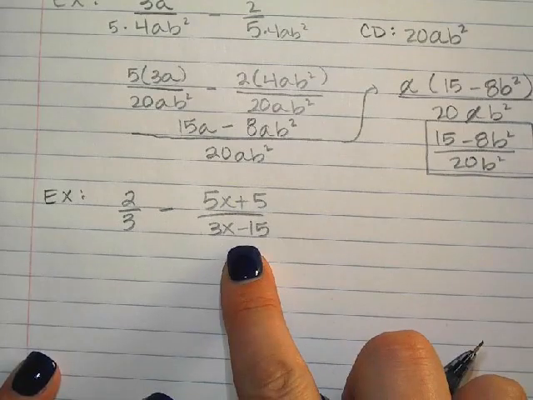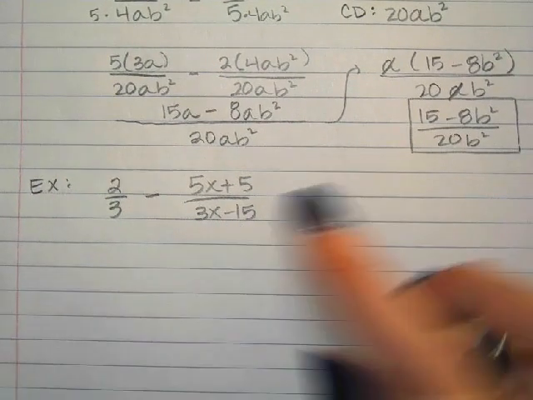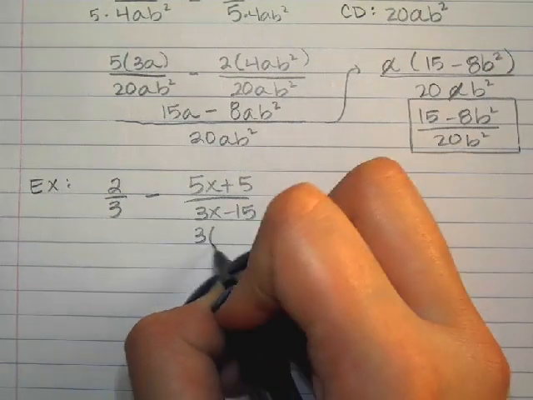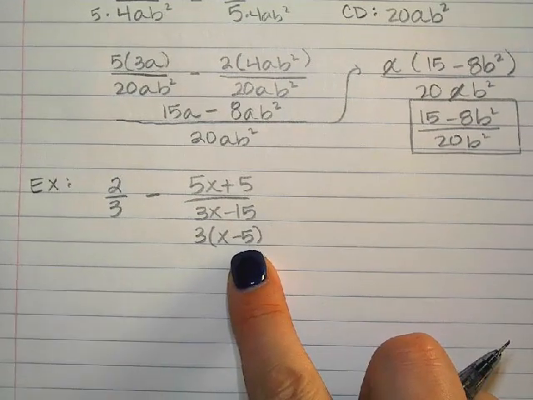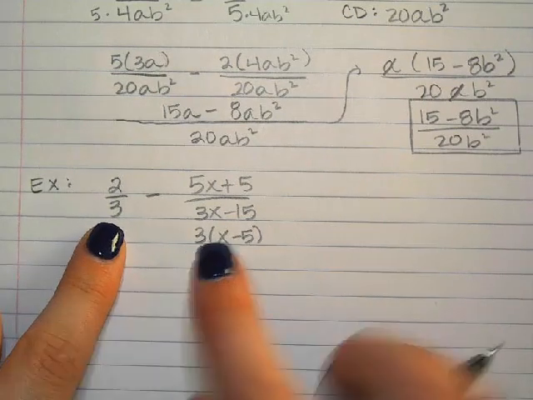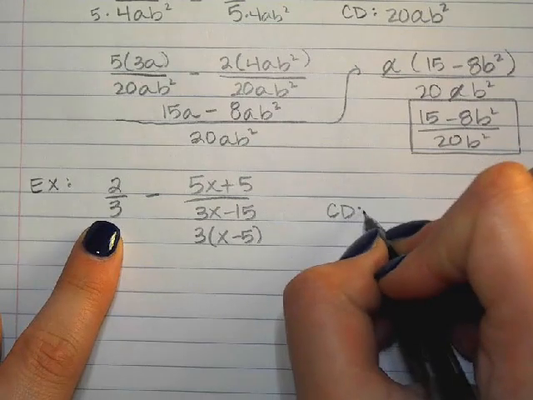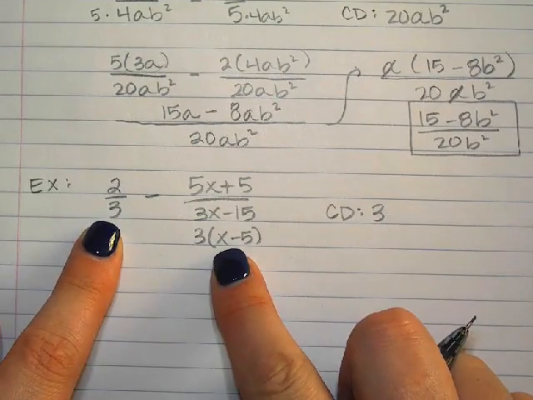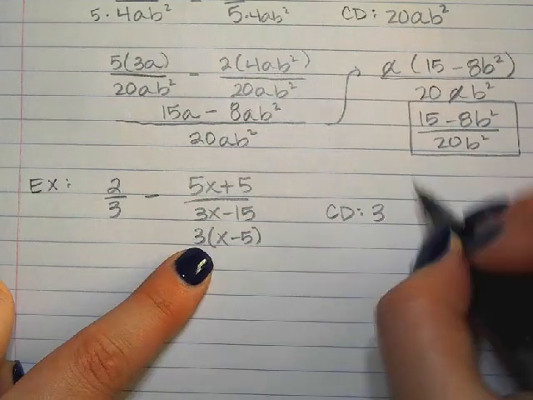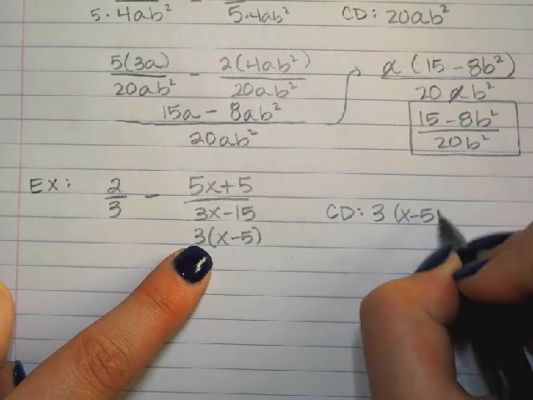This denominator is a binomial. That's two terms. And so I want to think about what this denominator is factored. You could factor it using a GCF, and I took out the GCF of 3, and then x minus 5 is left over. So both of these denominators have a 3, so I'm definitely going to want that in my common denominator. And then this denominator has the parenthesis (x minus 5), so I'm going to need that as well.